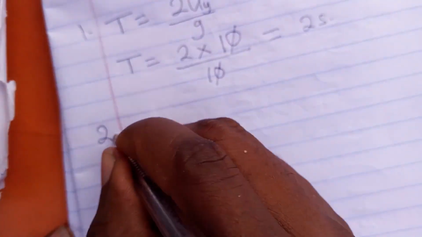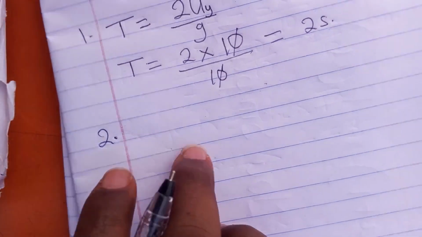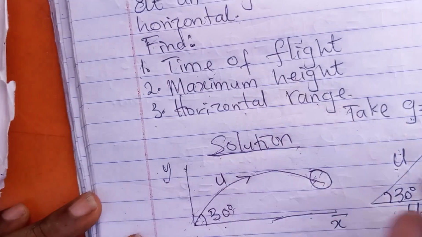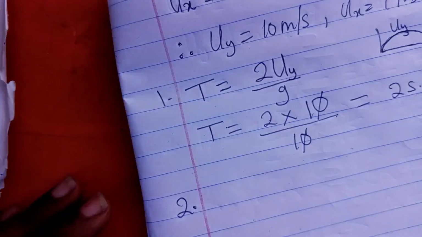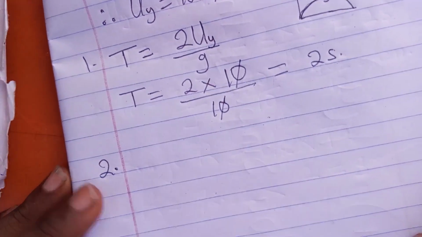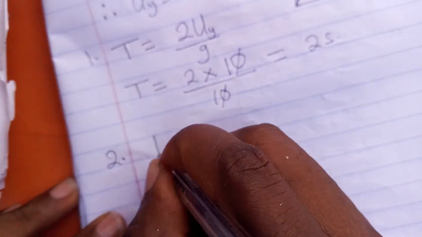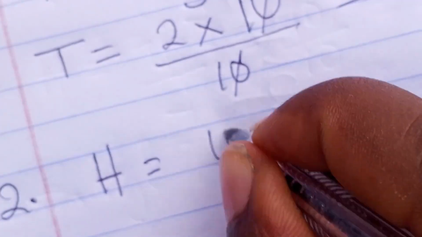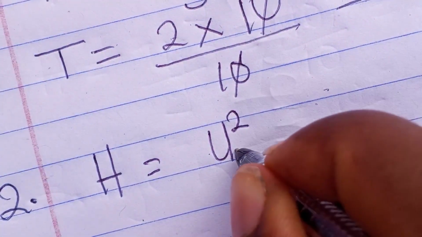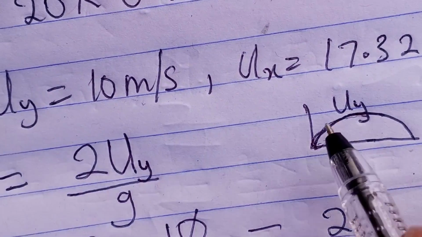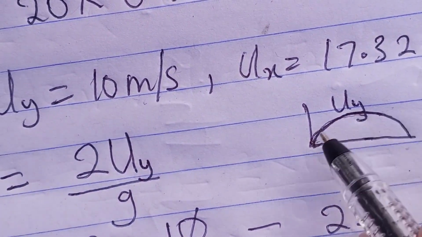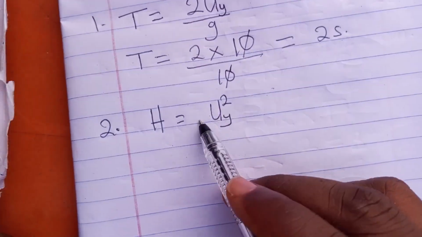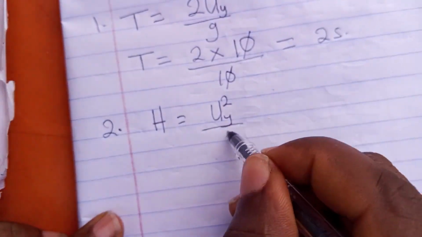Now the next one we are asked to find is the maximum height. The maximum height has a formula too. The height equals the vertical velocity squared over g.